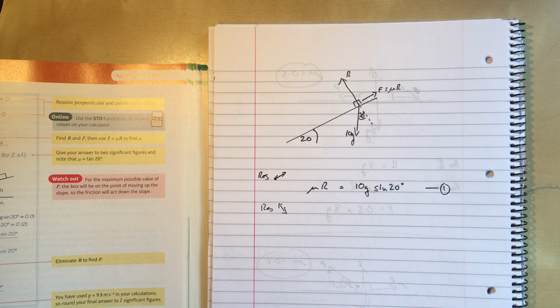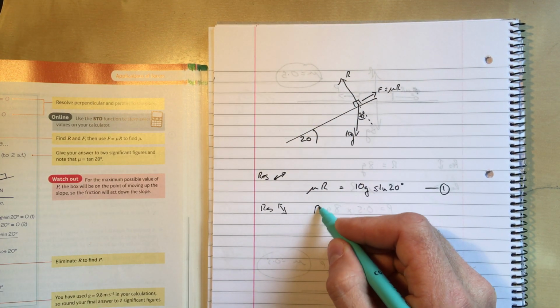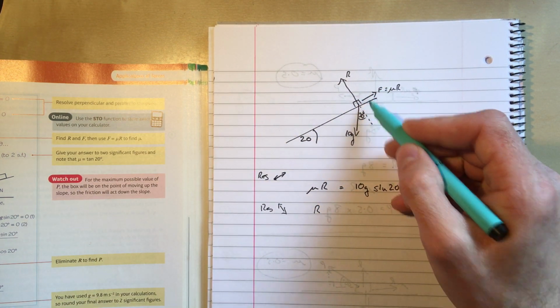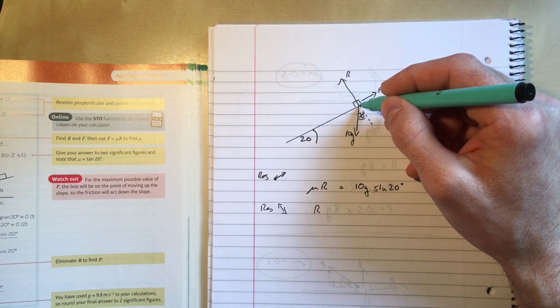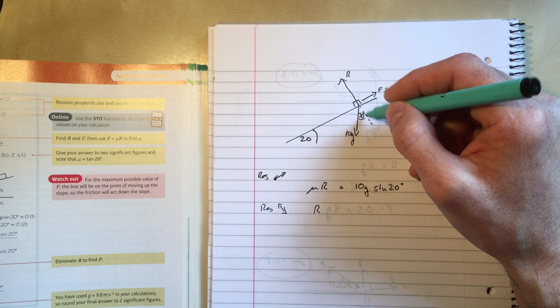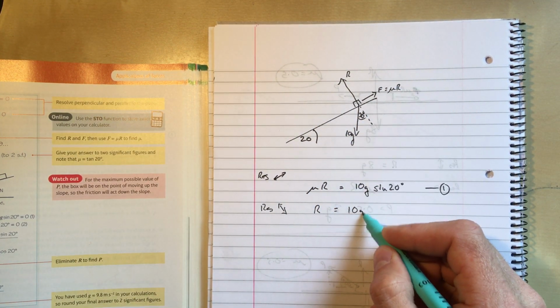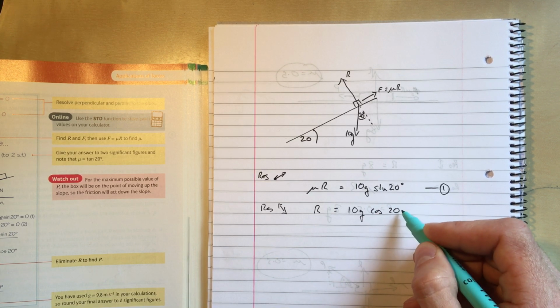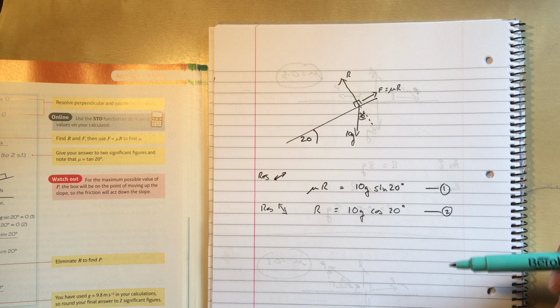Perpendicular to the plane, there is no acceleration, so the forces balance out. Forces out from the plane are R. This one doesn't act in or out. This one does push down into the plane. How much of it pushes down into the plane? Well, 10g cos of 20 degrees, because it's the bit that's adjacent to the angle. So 10g cos 20 degrees. There's equation 2. We've written our equations down, and now we should have everything we need.